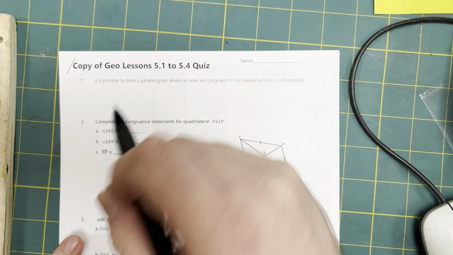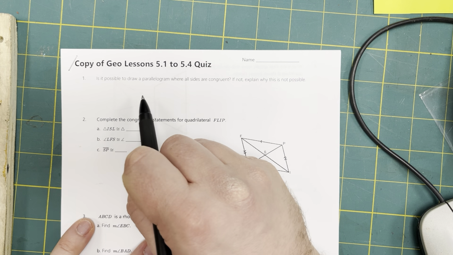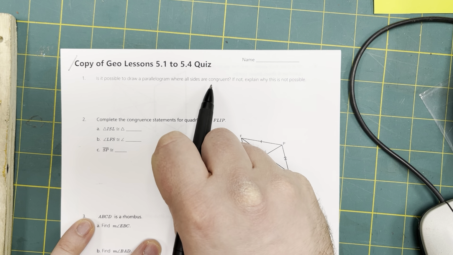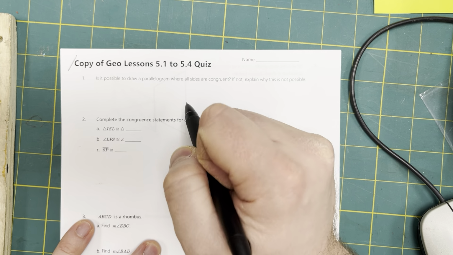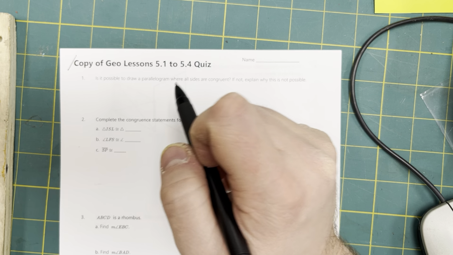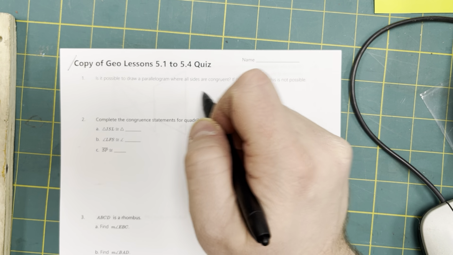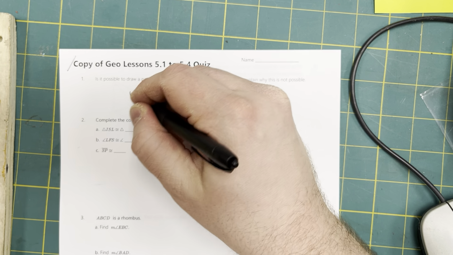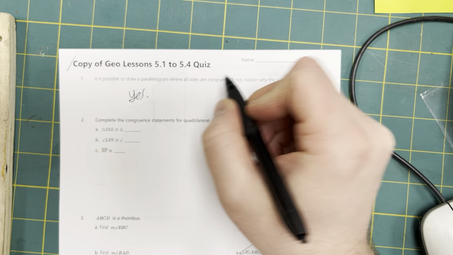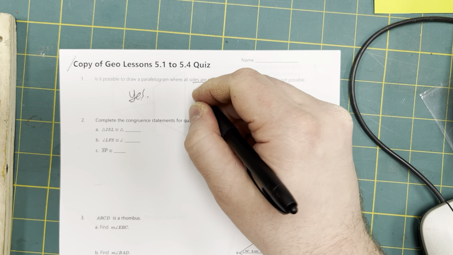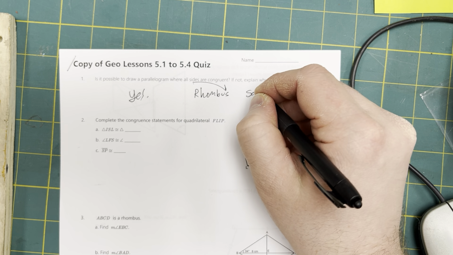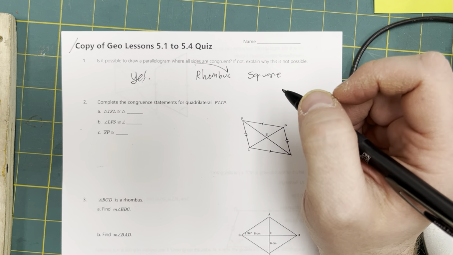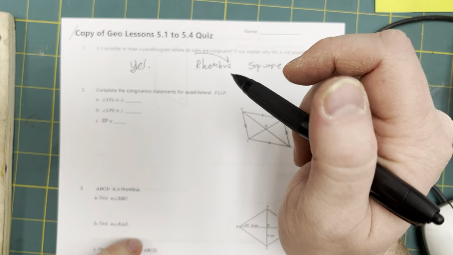Okay. Is it possible to draw a parallelogram where all sides are congruent? If not, explain why it's not possible. So if you go look at the hierarchy or the different choices we have, there's a bunch of options that make this true. So yes, we can. The ones that work where all sides are congruent, that's a rhombus. I said a bunch, it's two. A rhombus or a square are both a parallelogram where all the sides are equal. So that's that.